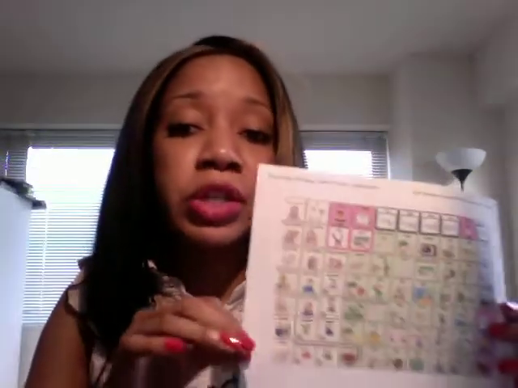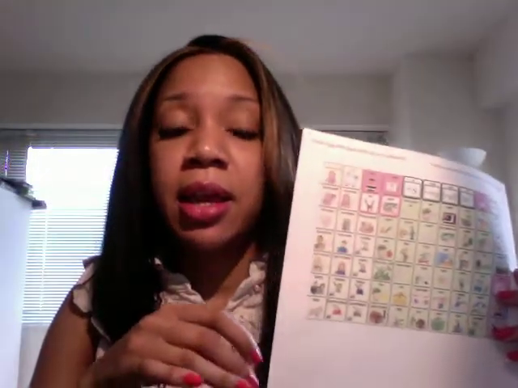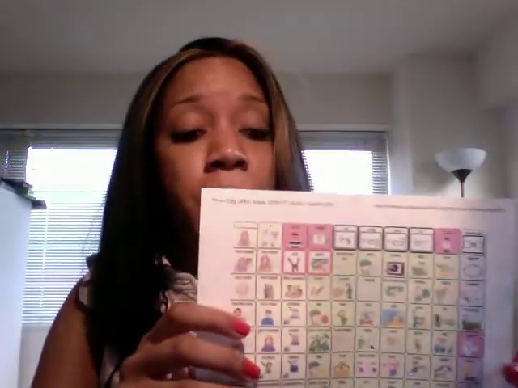So they can use this communication board to communicate various wants and needs. And like I said before, the disadvantage of this is that it's limited to the size of the board. So if it's a small board, the child doesn't have many options to choose from. But if it's a larger board, there's a lot more you can fit on there.